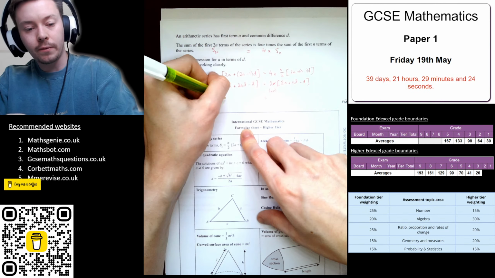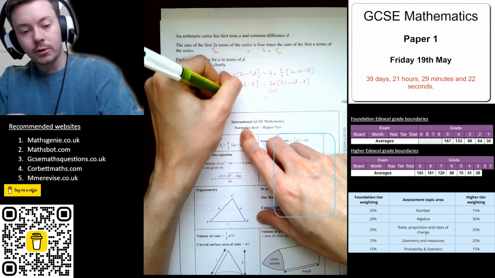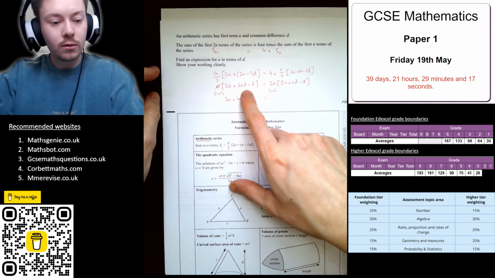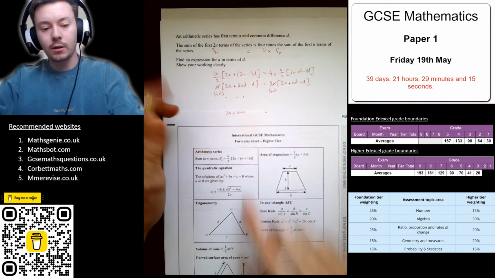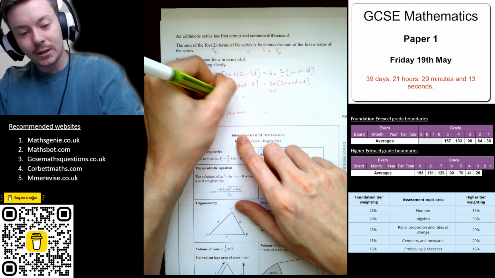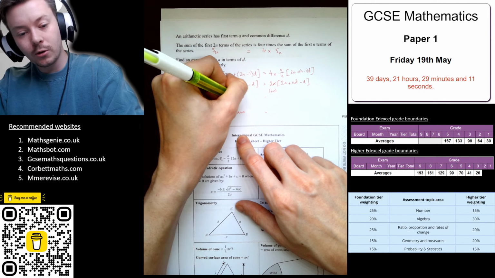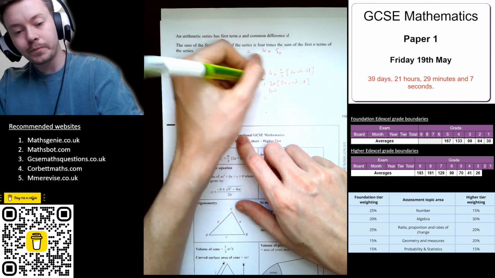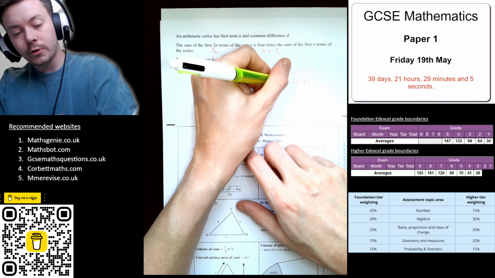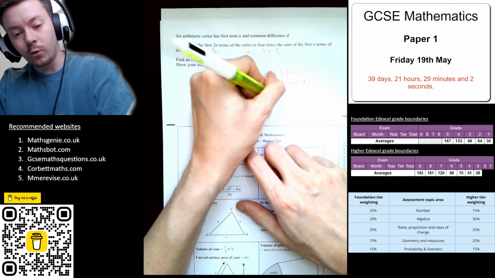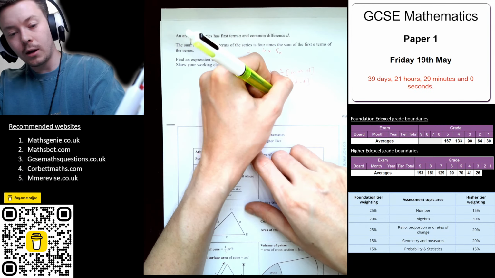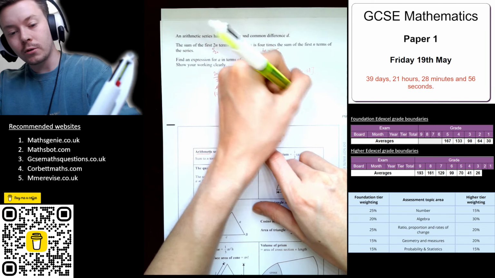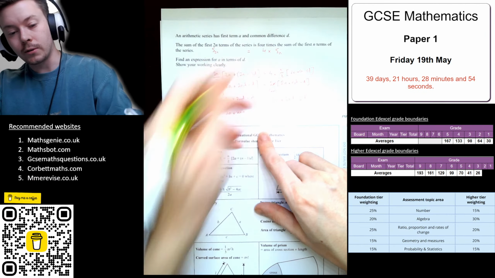And then I'm going to get 2a plus 2nd minus d is equal to 2 lots of all of this. So 2 times 2a is 4a. 2 times n times d is 2nd. 2 times subtract d is 2d.